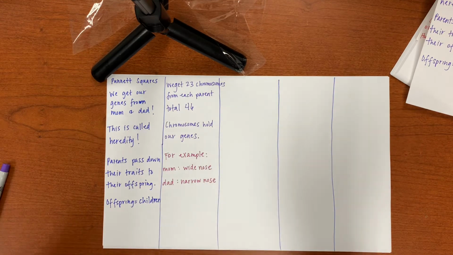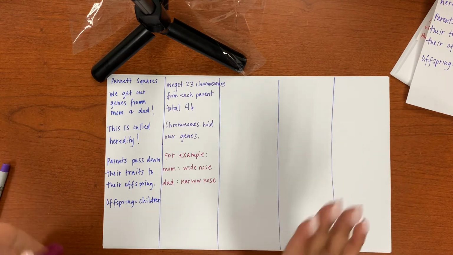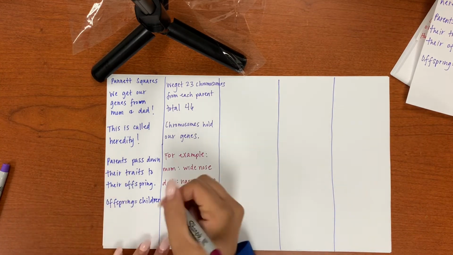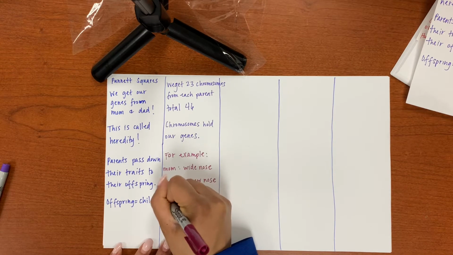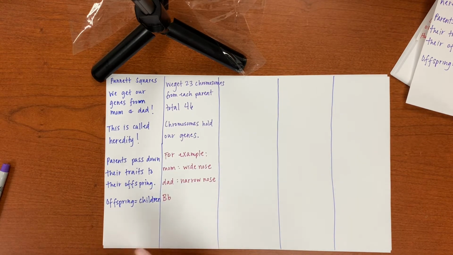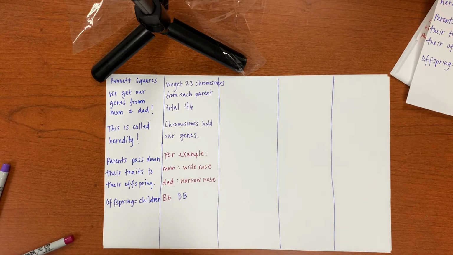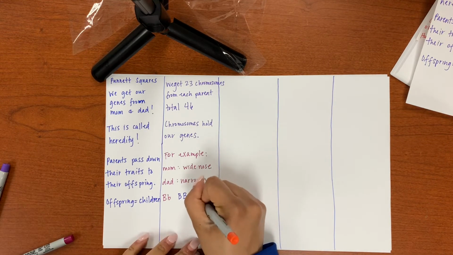They can be any letters, but the main thing is that we use letters to show genes. Sometimes it'll look like a capital letter and a lowercase letter. Sometimes it'll look like two capital letters. Sometimes it'll look like two lowercase letters.